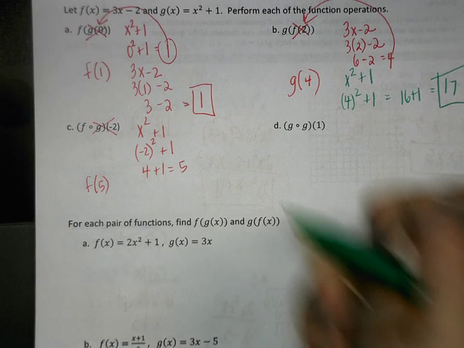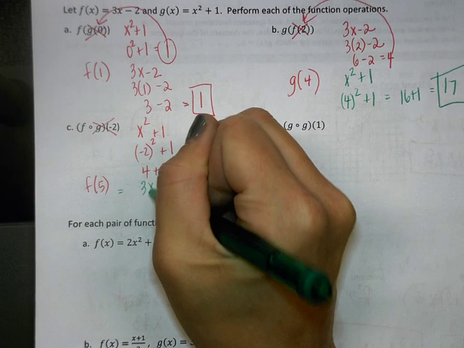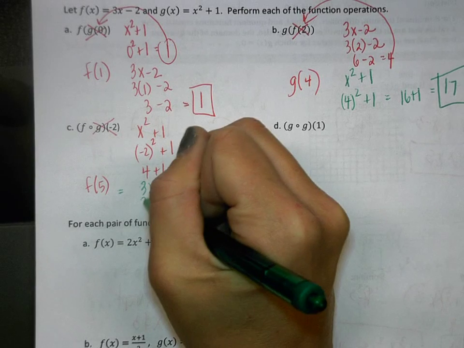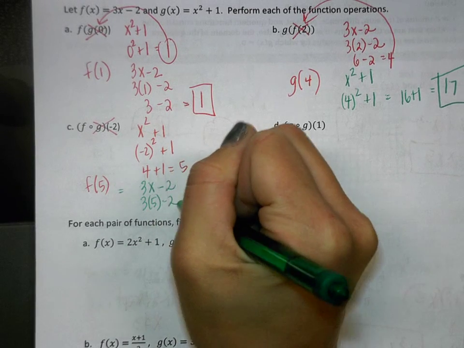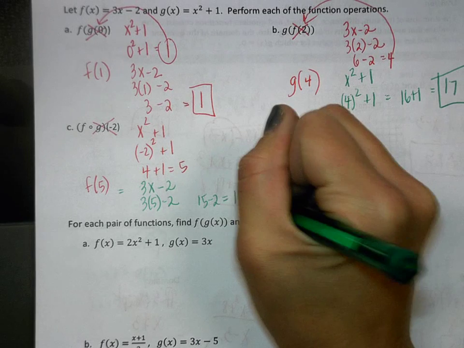And so my f equation is 3x minus 2. So 3 times 5 minus 2, and we get 15 minus 2, which is 13.